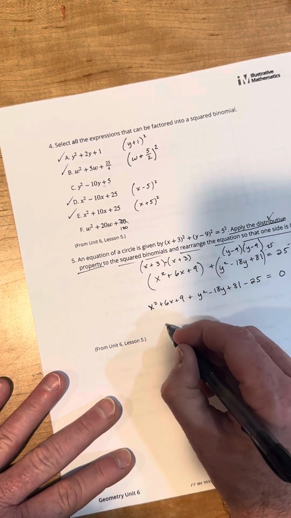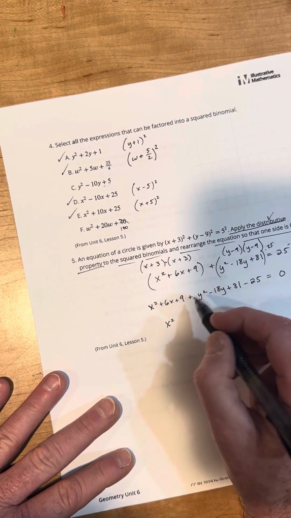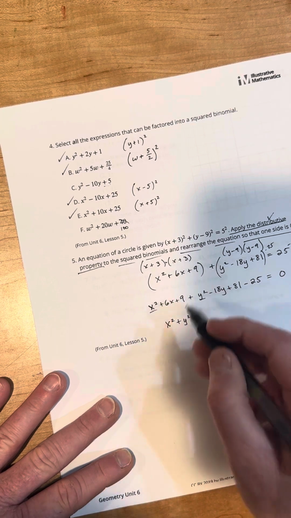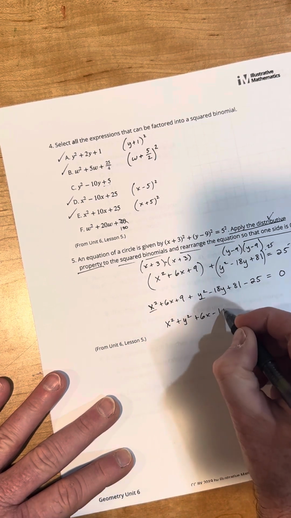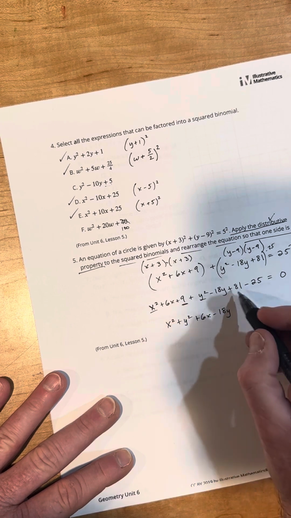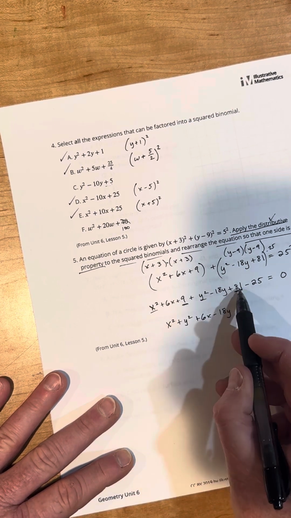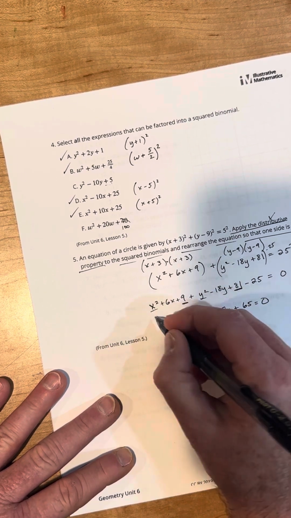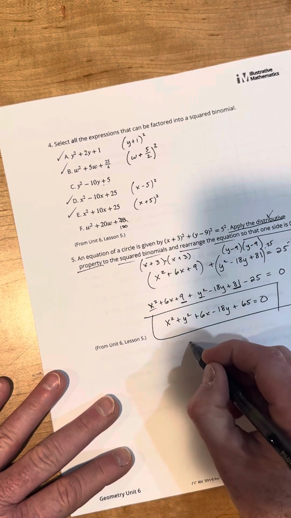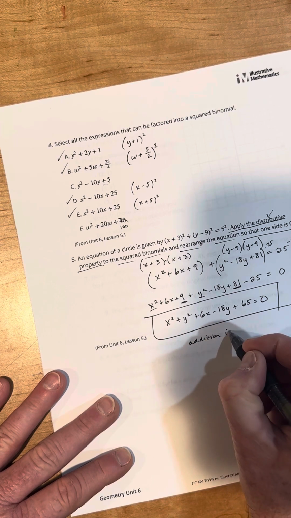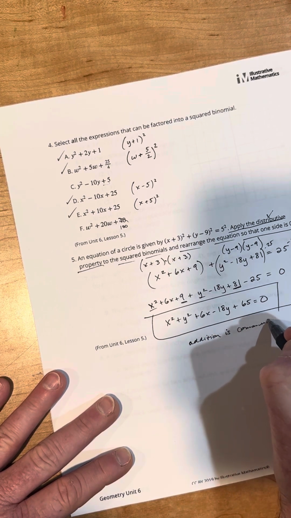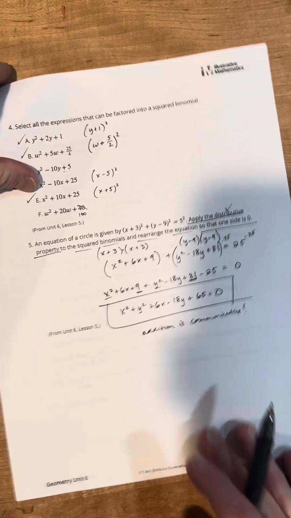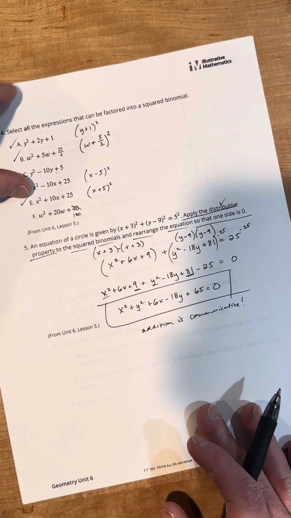So we're going to have x squared plus y squared, plus 6x minus 18y. Now this is hard. 9 plus 81 is 90. Minus 25 is 65. Equals 0. That'll work. Remember, addition is commutative. So if you wrote these in a different order, that's okay. But there you go. Number 5.